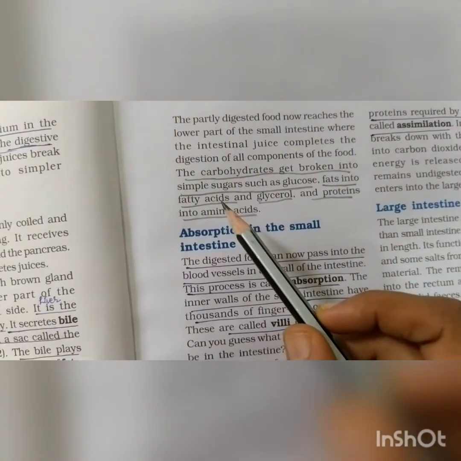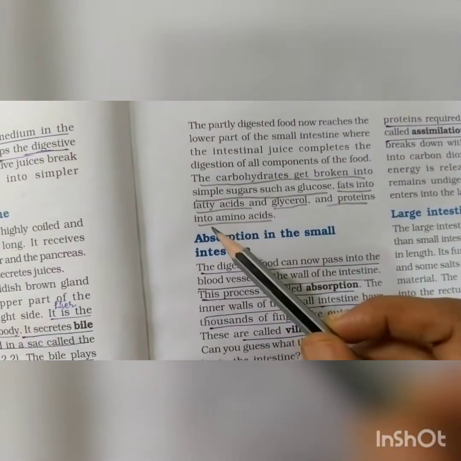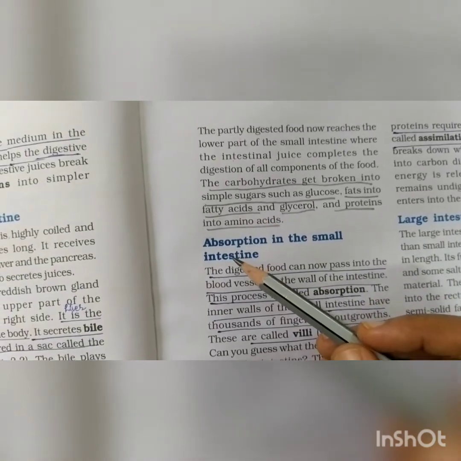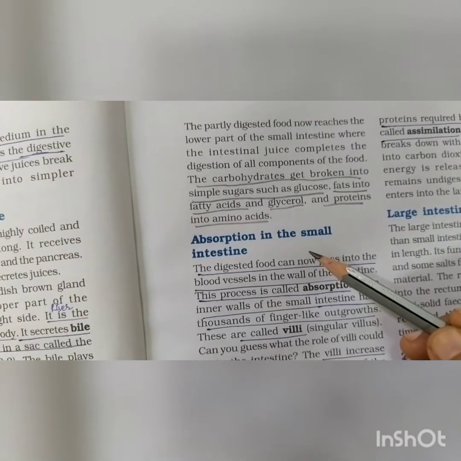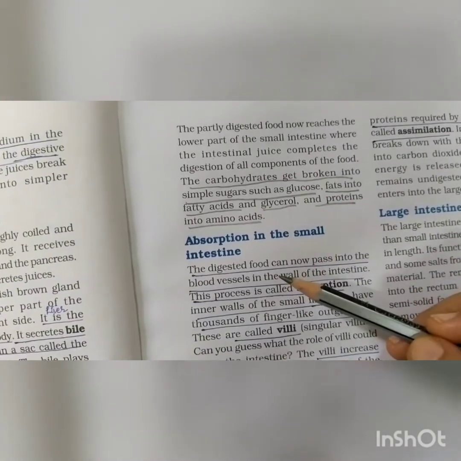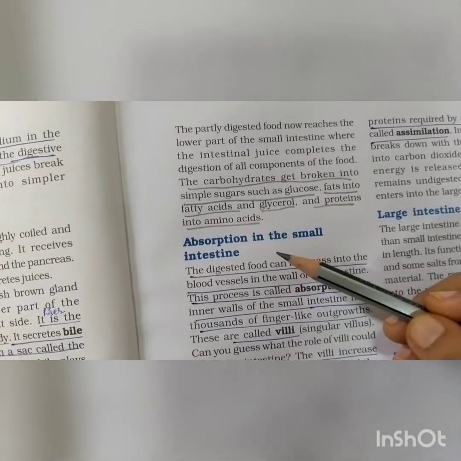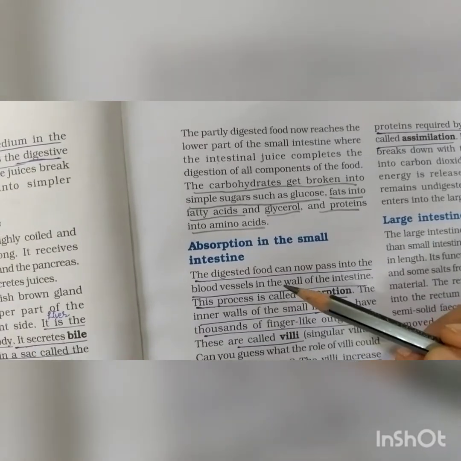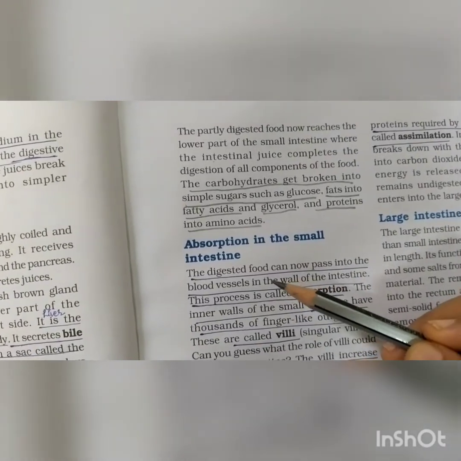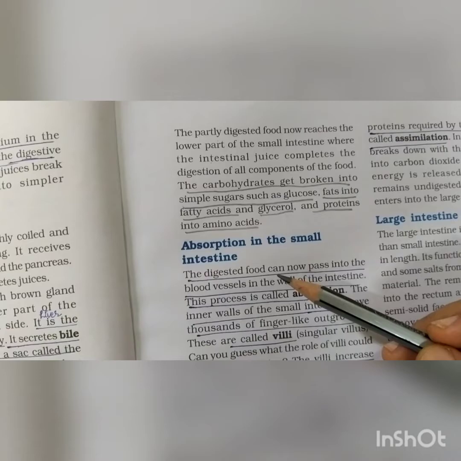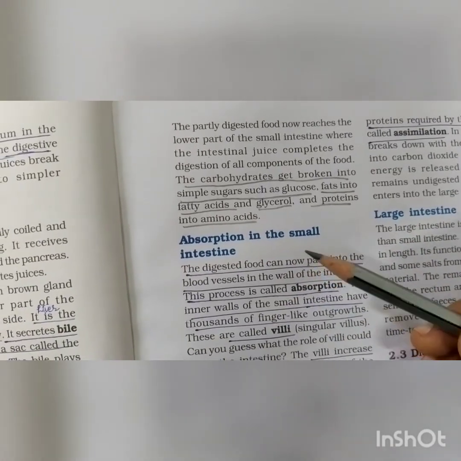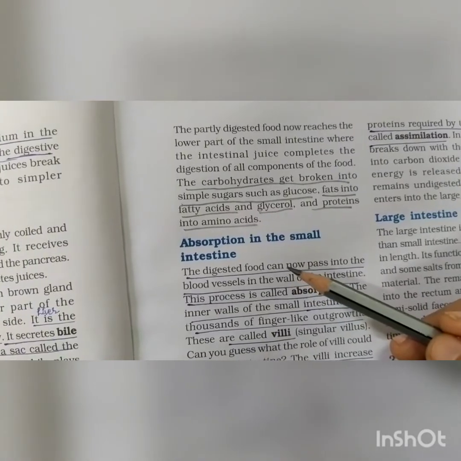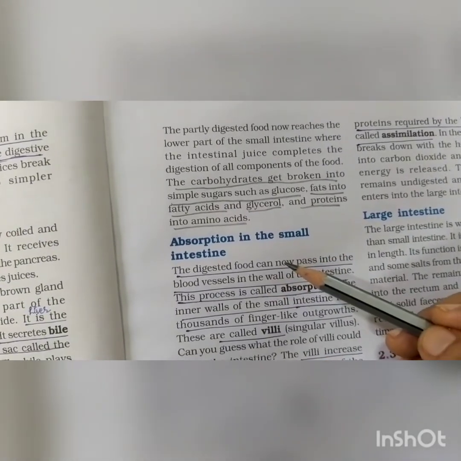Here we can see the small intestine that receives secretions from the liver and pancreas. The liver is the largest gland in the body and helps to secrete the bile juice, and the bile helps in the digestion of fat. The pancreatic juice acts on carbohydrates, fats and proteins, and helps change them into a simpler form.